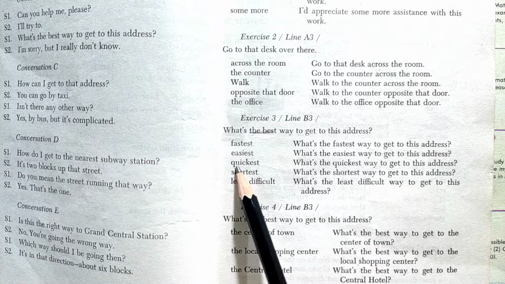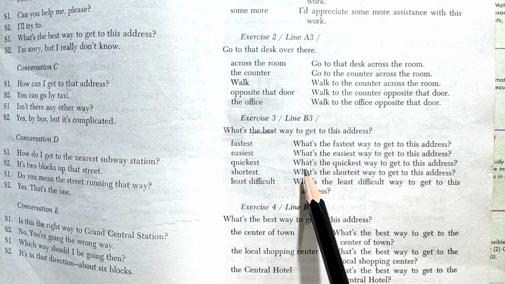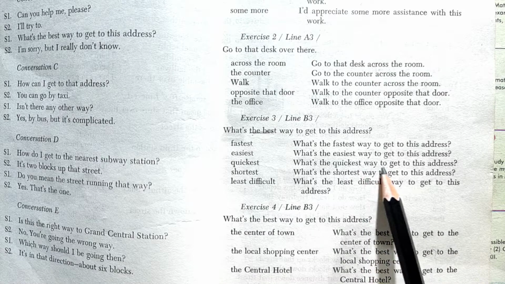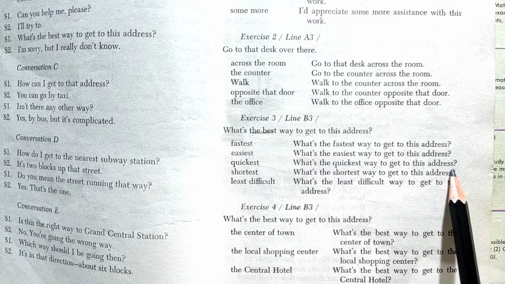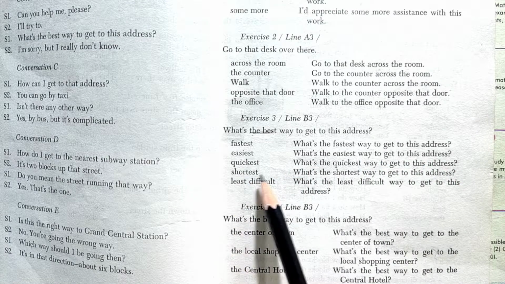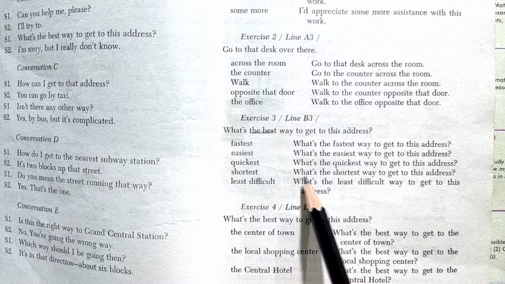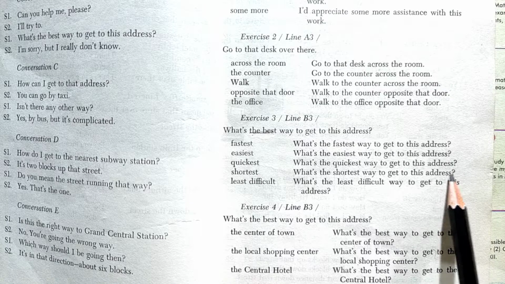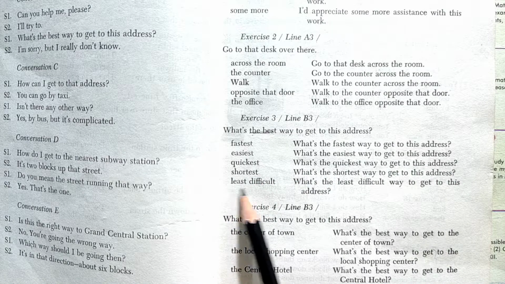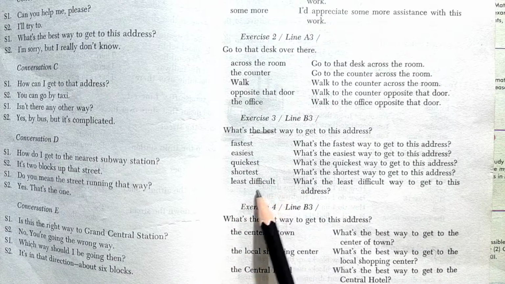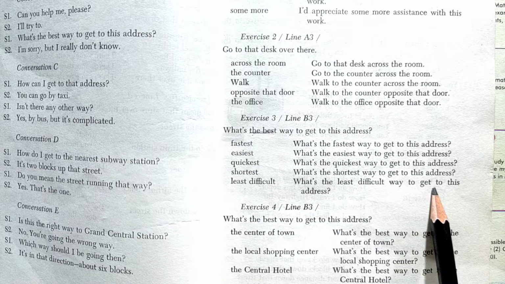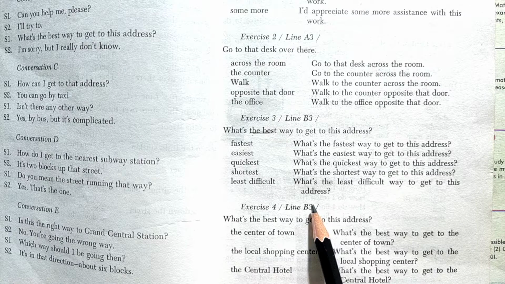Next word is quickest. In sentence we will use this one like this. What's the quickest way to get to this address? Next word is shortest. In sentence, what's the shortest way to get to this address? Next word is least difficult. We will use this one word in sentence like this. What's the least difficult way to get to this address?